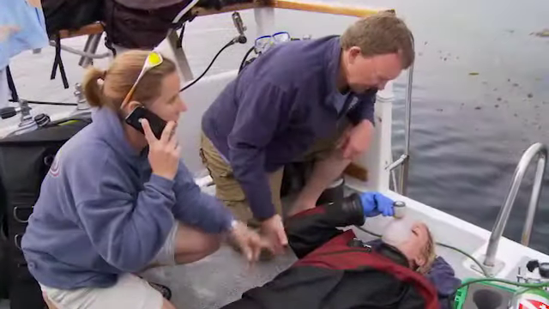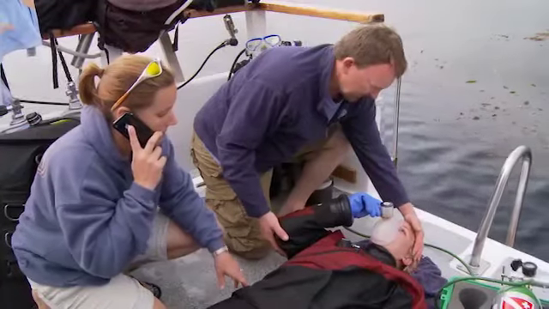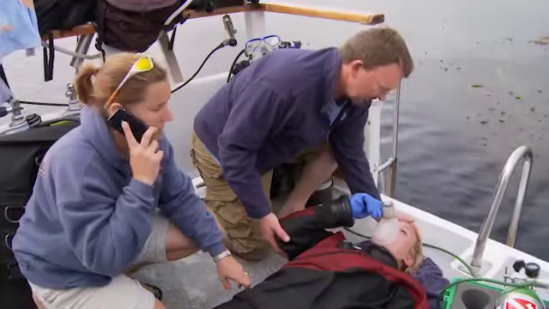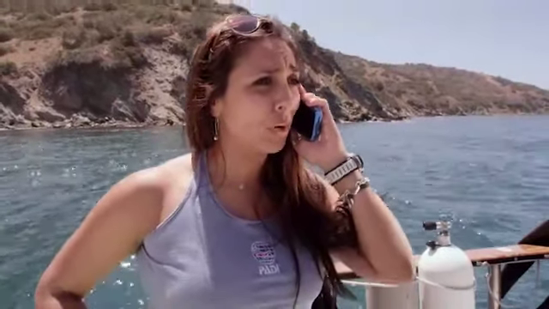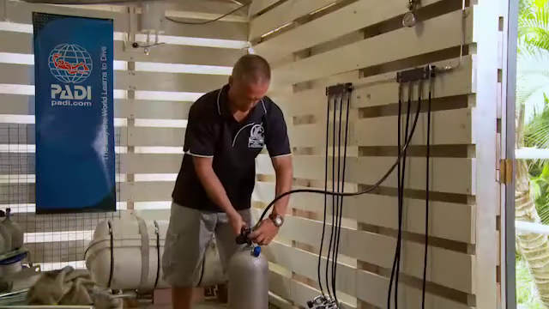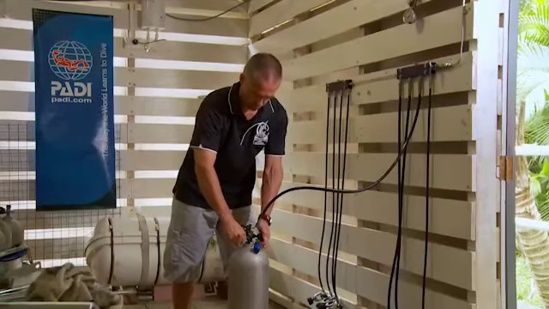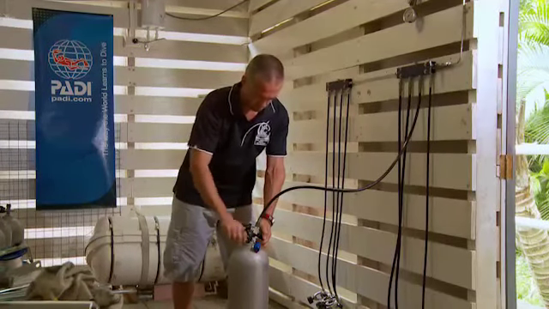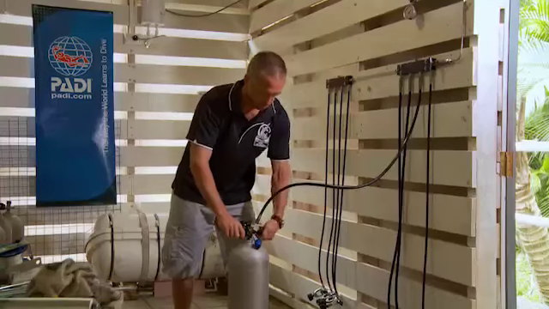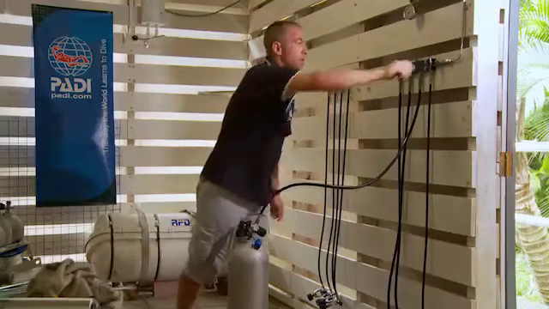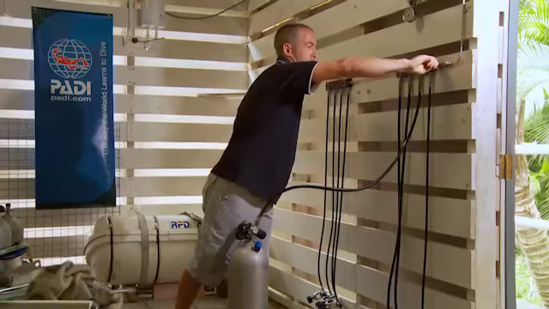Have a diver who may have breathed contaminated air breathe fresh air and provide oxygen if available. Contact emergency medical care. Avoid contaminated air by getting your cylinder filled only by reputable professional scuba centers. These operators use specialized breathing air compressors and filters and know the value of regular air testing.